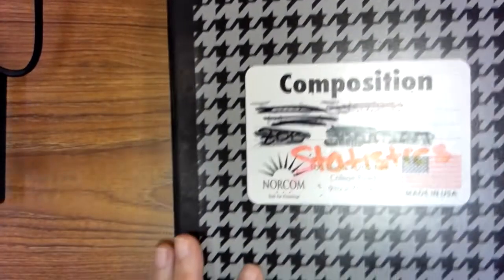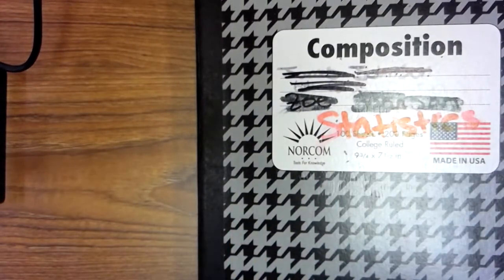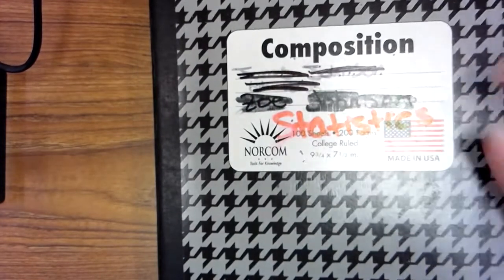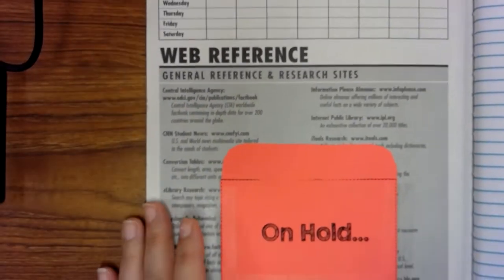Okay, we're setting up our statistics notebook. We're going to use this for the entire semester, so you'll need to make sure to hold on to it. Make sure you put your name on the front and label it statistics so you know which one.